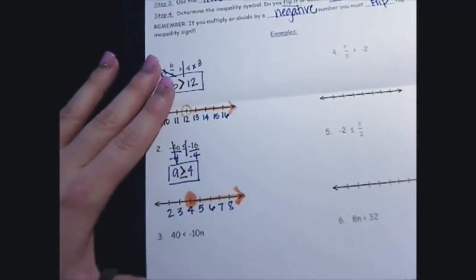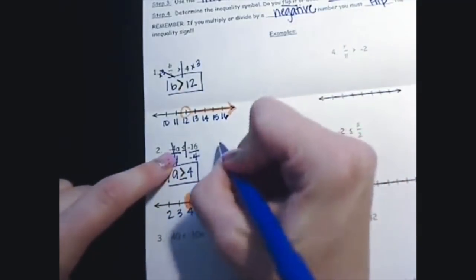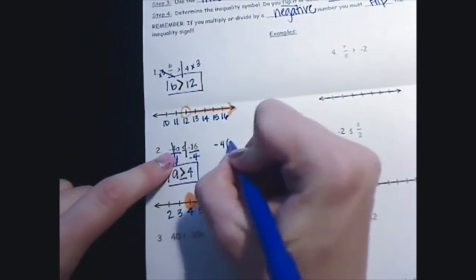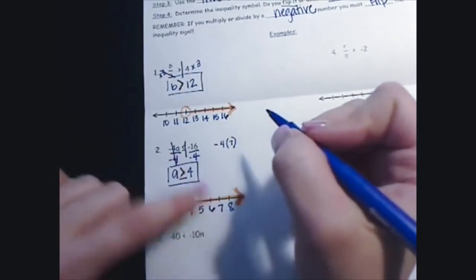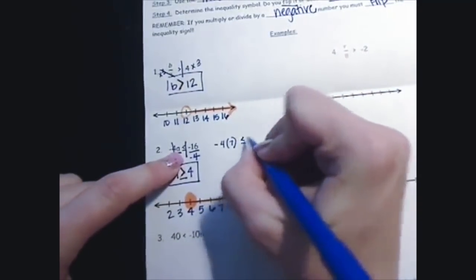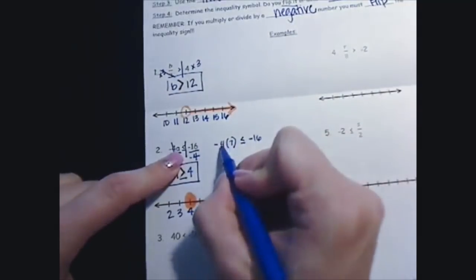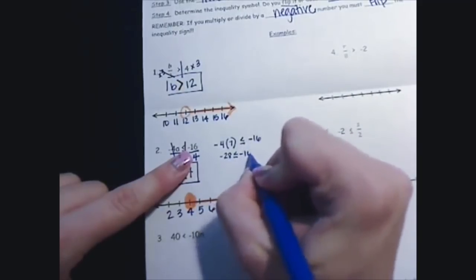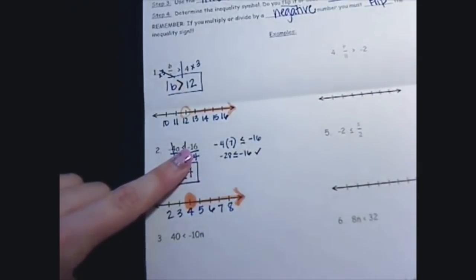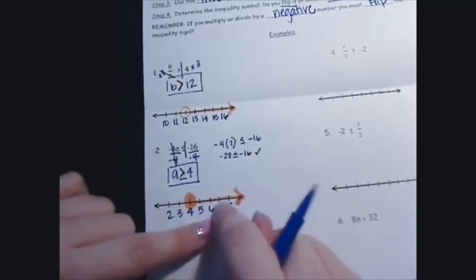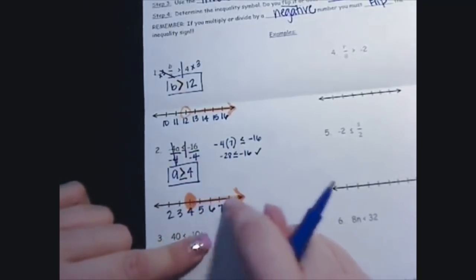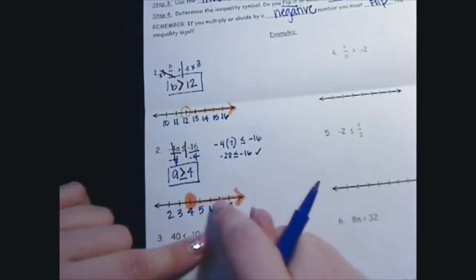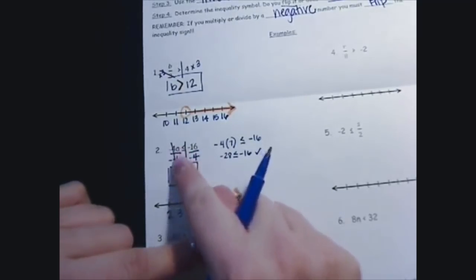Now guys, you can always go and check your answer and just pick any number that you graphed on your line, like 7 is graphed. If I plugged a 7 in here, -4 times 7, plug in a 7 in for a, should be less than or equal to -16. Well, -4 times 7 is -28, and that is less than or equal to -16, so I know I did that right. So again, to check your work, you're just going to pick any number that is on your graph, okay, that's on your graph, and plug it in for your variable and check.